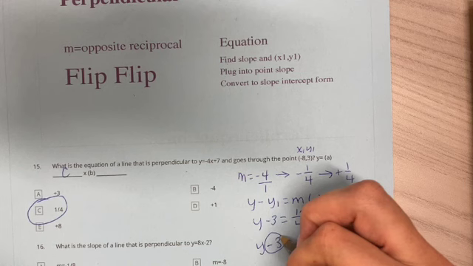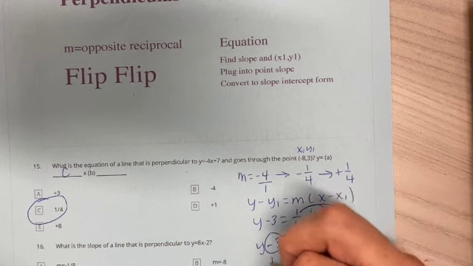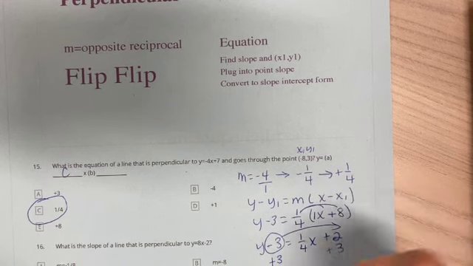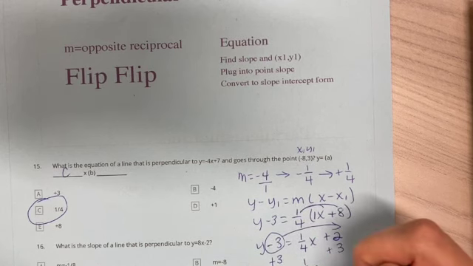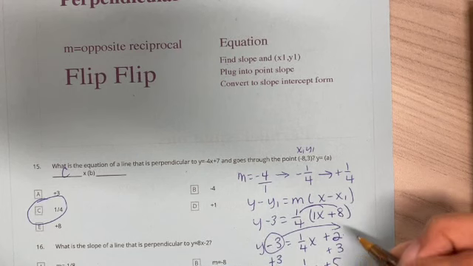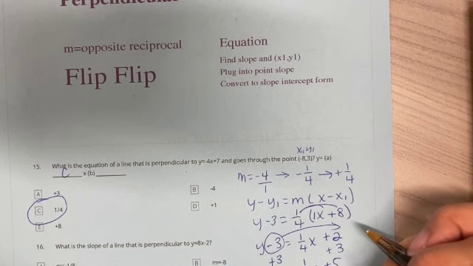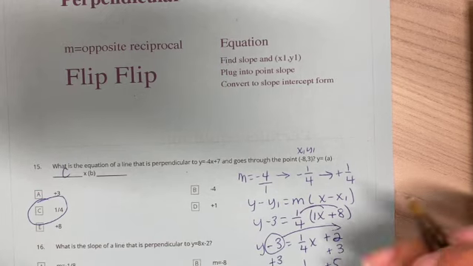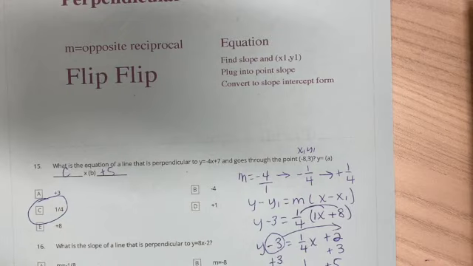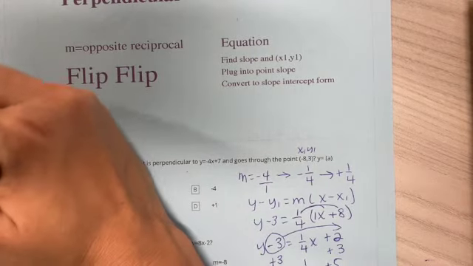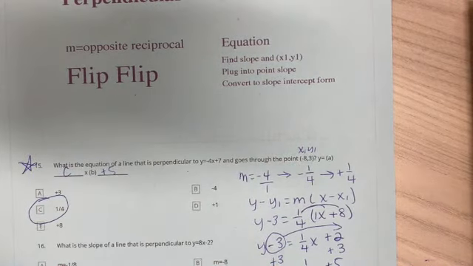We want y by itself, so this guy's going over here. Plus 3, y equals 1/4 x, 2 plus 3 is 5. So my y-intercept is 5, which is not on here. So just plus 5. And again, I will fix these too before you actually take the quizzes.